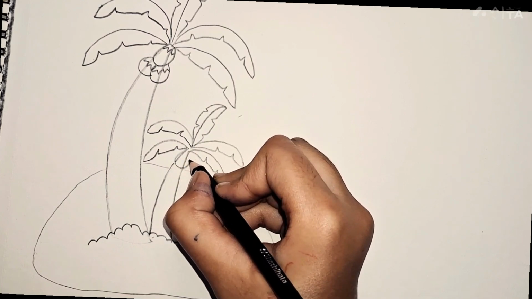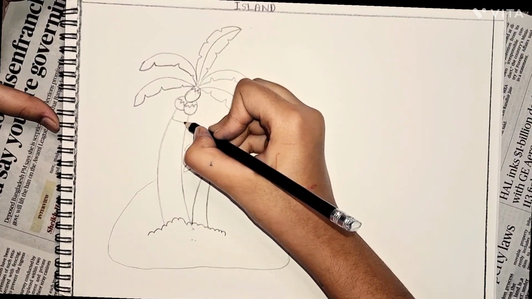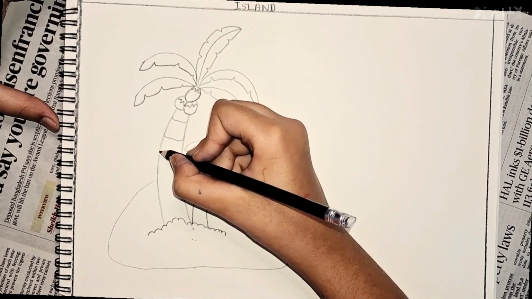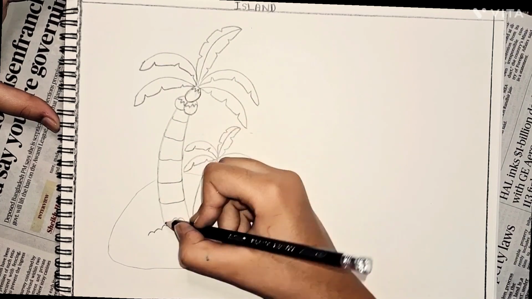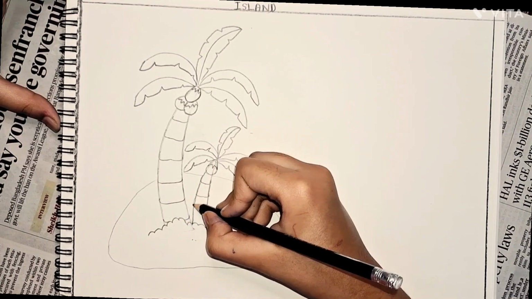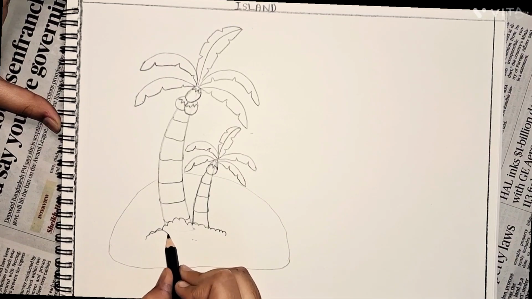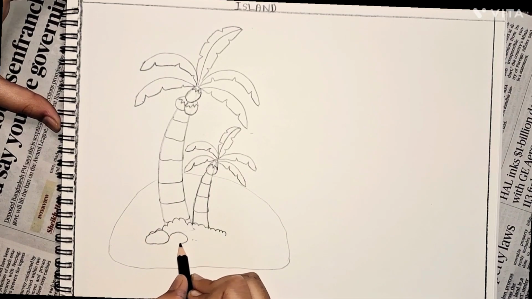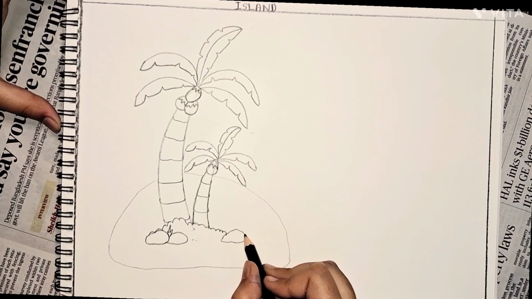Then erase the extra lines. Next, I'm making some lines on the coconut stem. And then some rocks and grass.